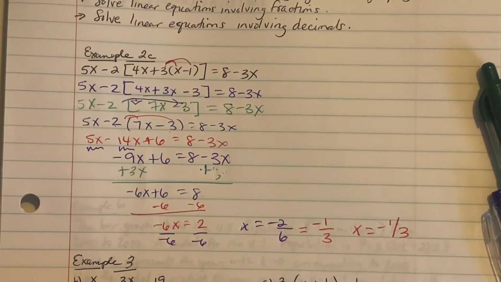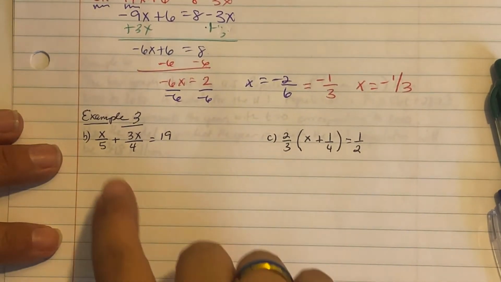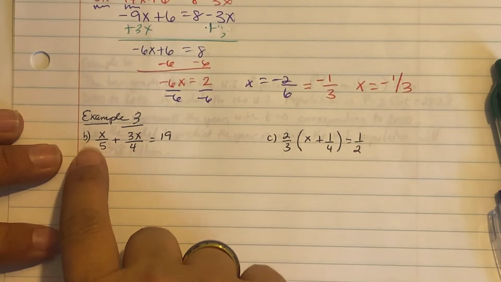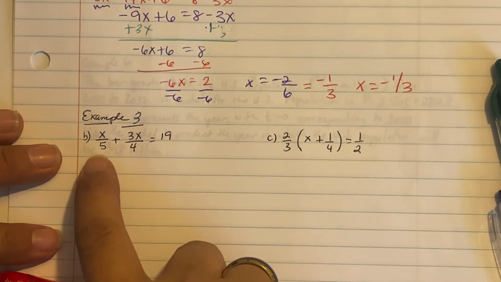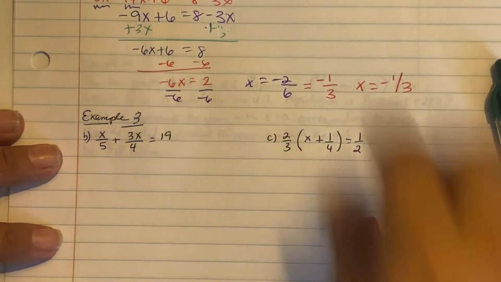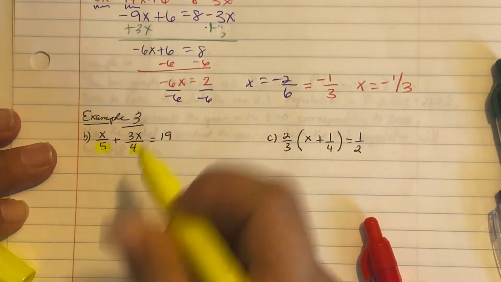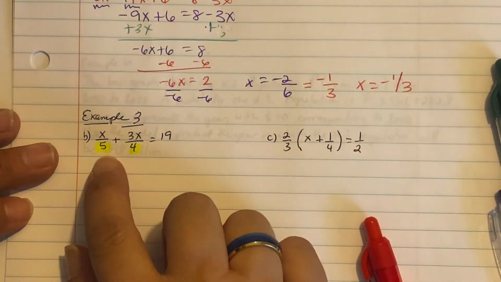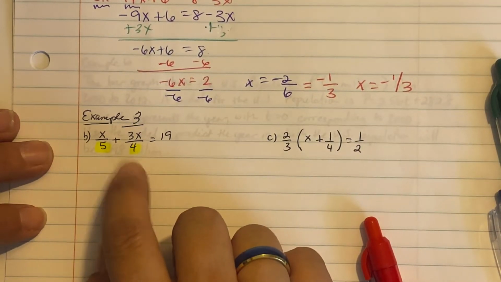In example 3, we have 2 of them. We're going to do B and C of example 3. So B says x over 5 plus 3x over 4 equals 19. Notice that the denominators for both of these are different. The reason I'm highlighting them is because there's a thing called least common multiple. 5 can't go into 4 and 4 can't go into 5, but both of them are numbers that go into the number 20.